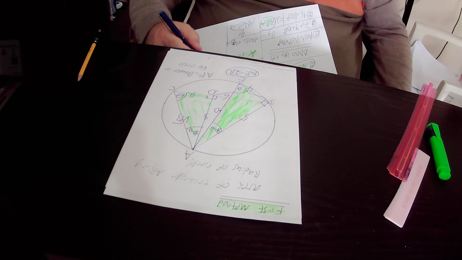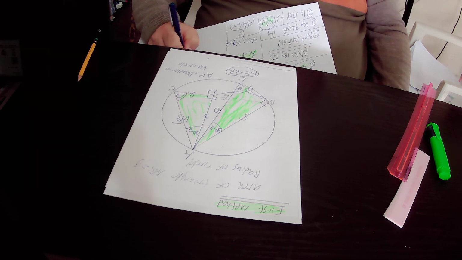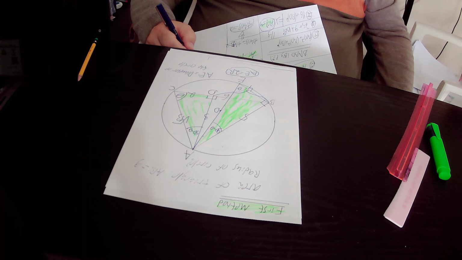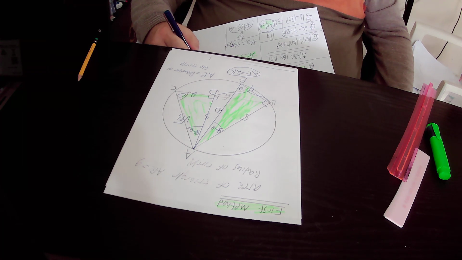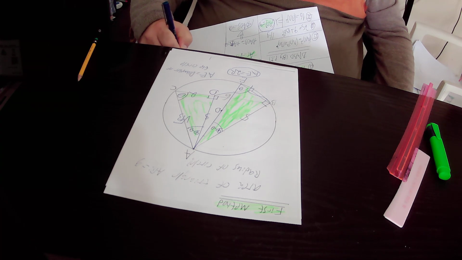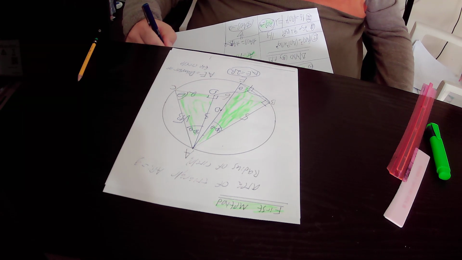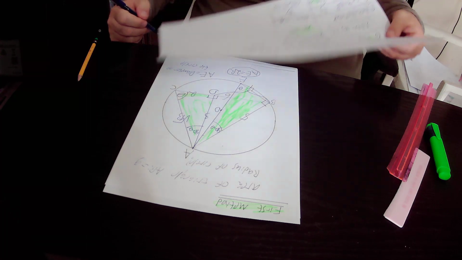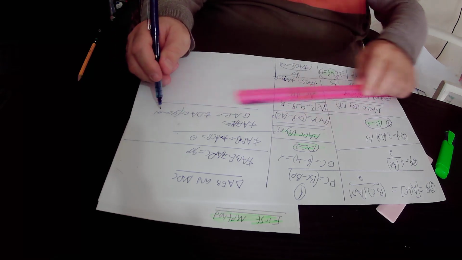So actually, angle BAE equals this angle, which is actually angle DAC, and they're both equal to 90 degrees minus theta, therefore they're equal to each other. Repeat again, angle BAE equals angle DAC, and they're both equal to 90 degrees minus theta.